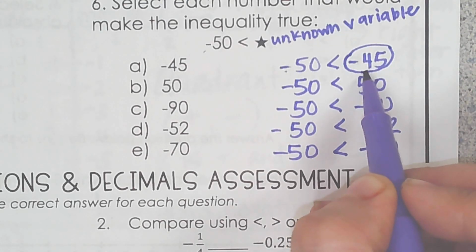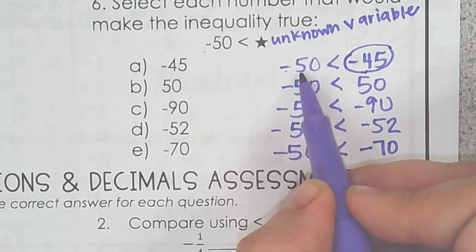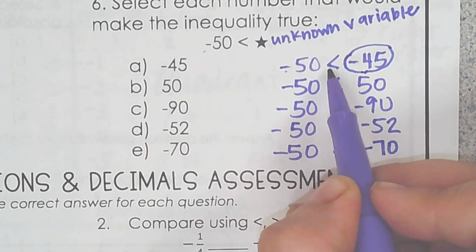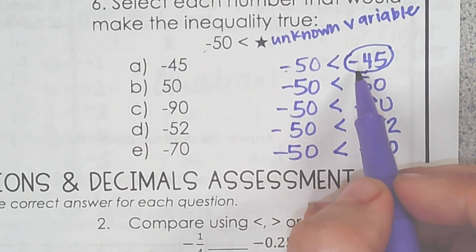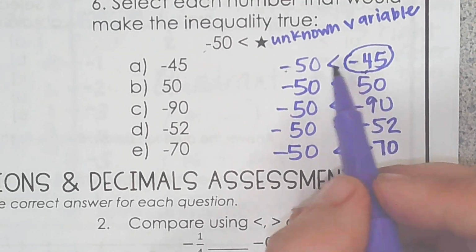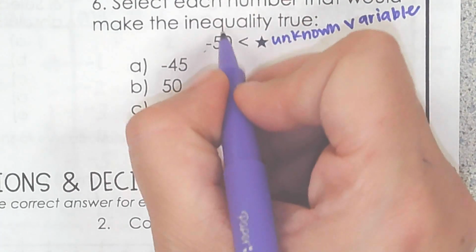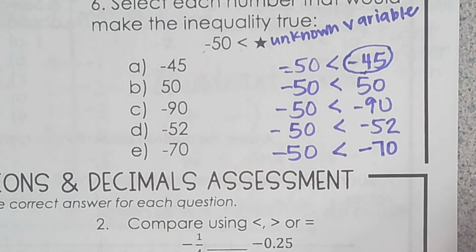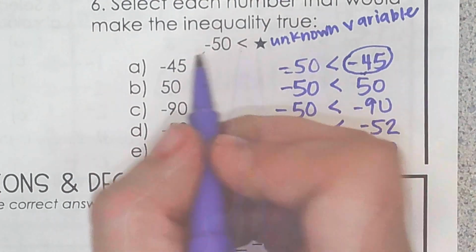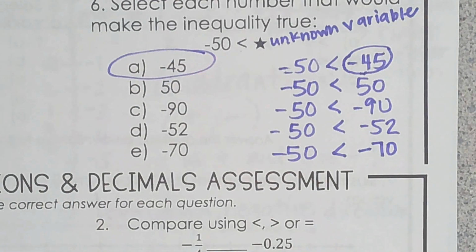So that's bigger, right? Is negative 50 less than negative 45? Yes. Negative 50 is less than negative 45, because of the sign they have there. So A is an answer.